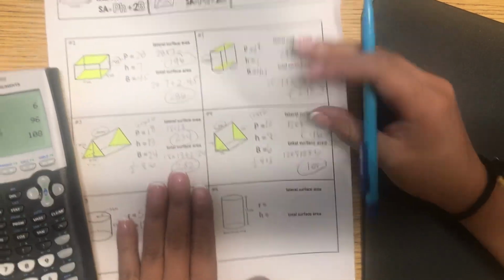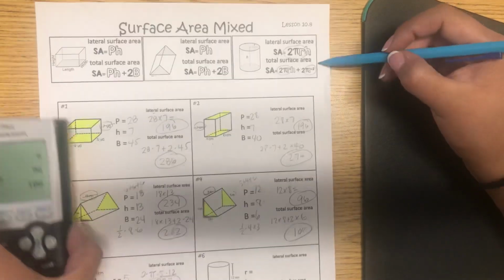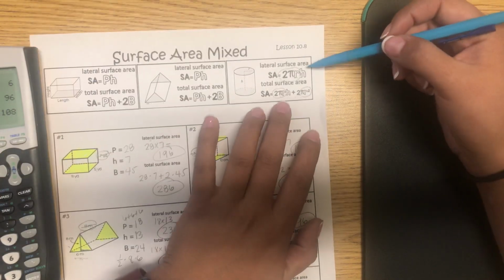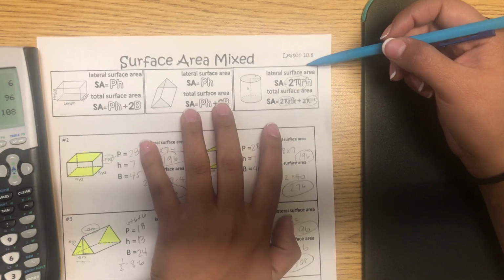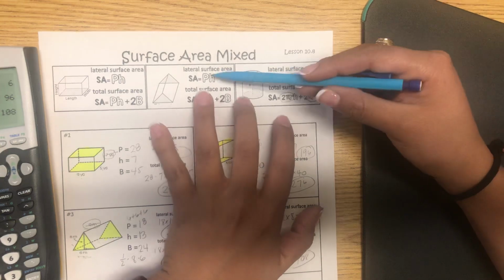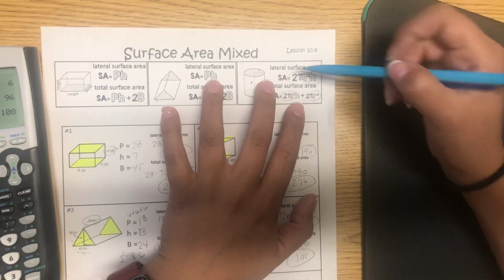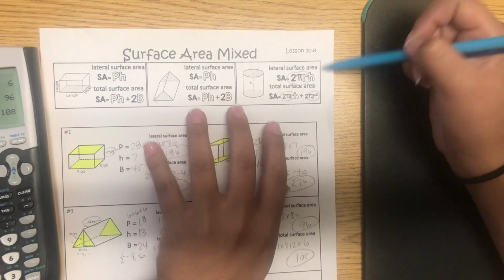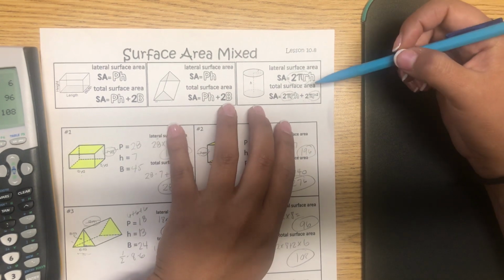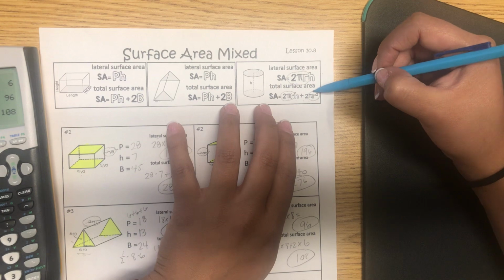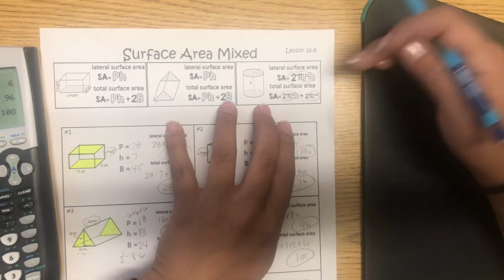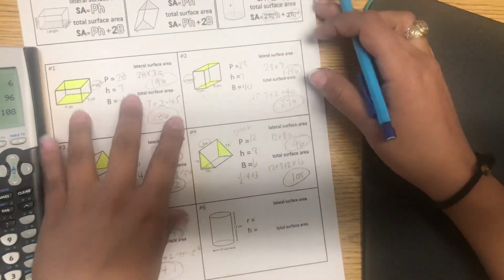The number 6 is a cylinder. Again, the cylinders are broken up with 2 formulas, not the same as triangular and rectangular, mainly because there is no such thing as a perimeter of a circle. The equivalent is circumference, which is why it's 2 pi r h. And then for the area of the base, instead of capital B, the area for a circle base is pi r squared. So that's the difference. These formulas will, of course, be given to you.